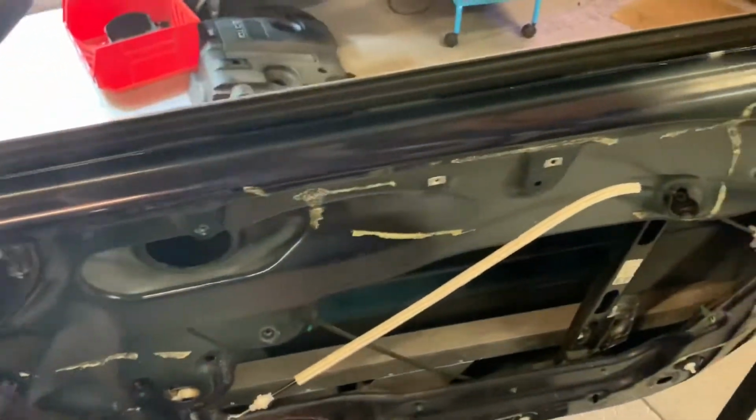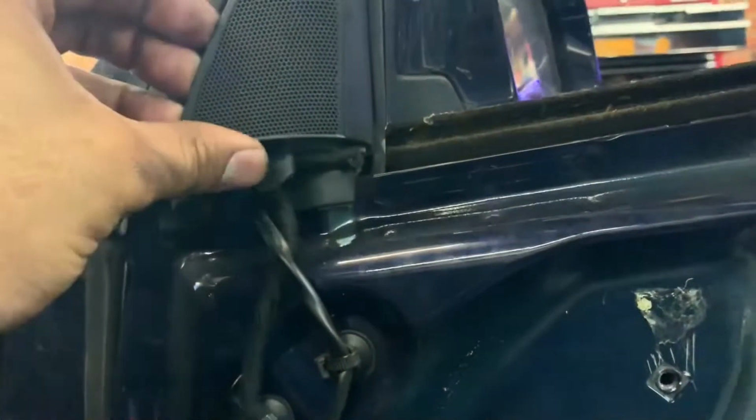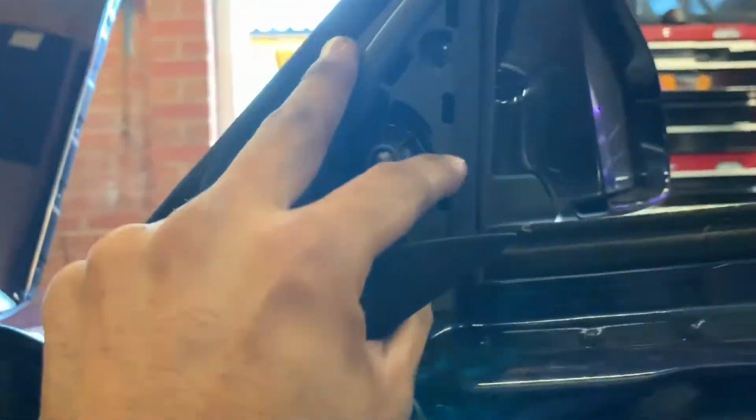Now we've removed the window, we can start looking at getting the regulator out. Now, as you'd expect, there's a nice and easy bolt here. There's one on the bottom. There's another one here. Now the fun one is actually behind here. So we've got to get this trim panel off here. We've got to get this off.